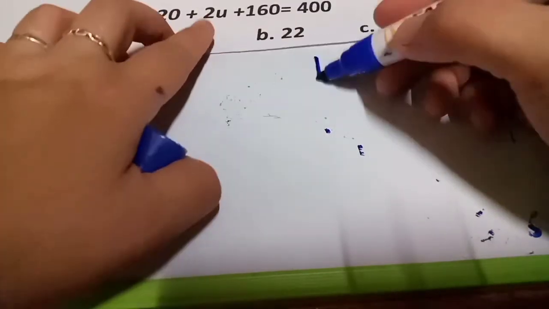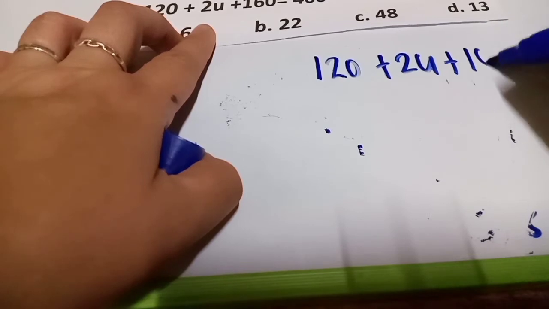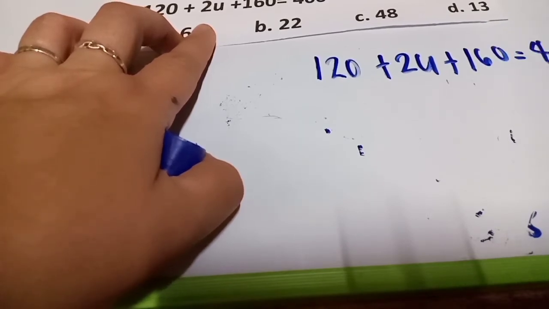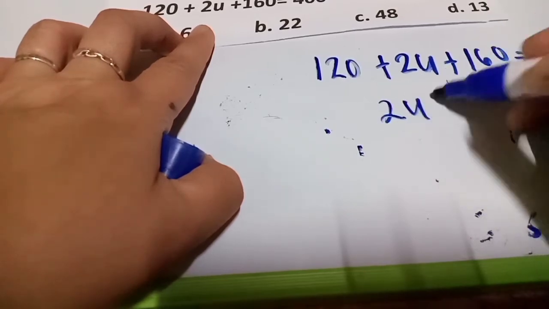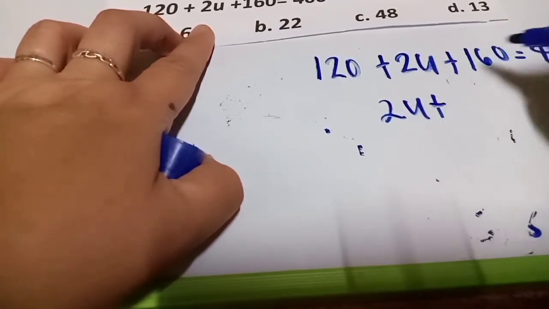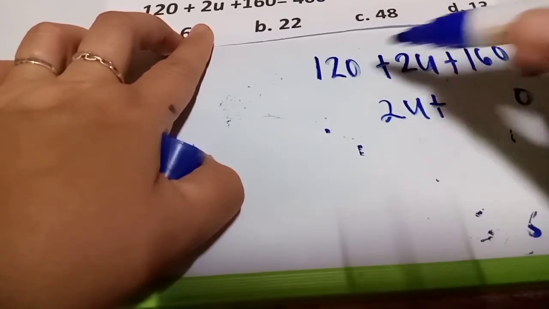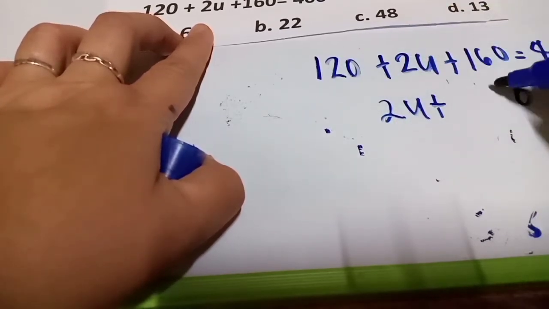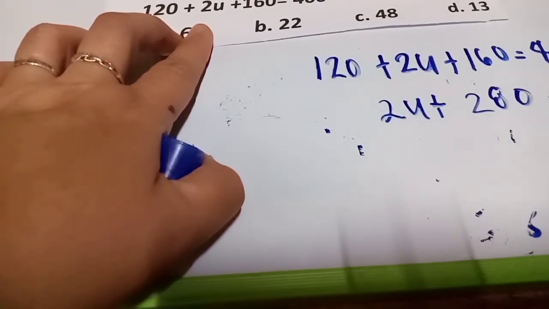So again, 120 plus 2u plus 160 is equal to 400. Automatically, we combine 120 plus 160. 0 plus 0 is 0, 2 plus 6 is 8, 1 plus 1 is 2. So 280.